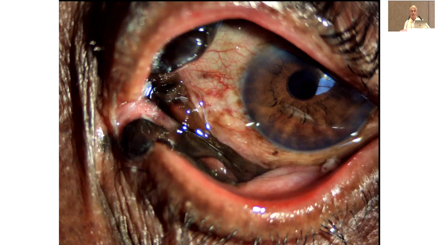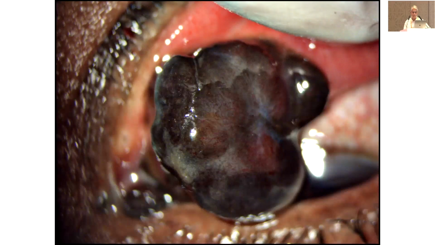Now if one of us is seeing this patient at an early stage and we are able to pick out PAM, pick out the warning signs and maybe excise the whole thing at an early stage, then maybe the patient would not land in a situation like this.